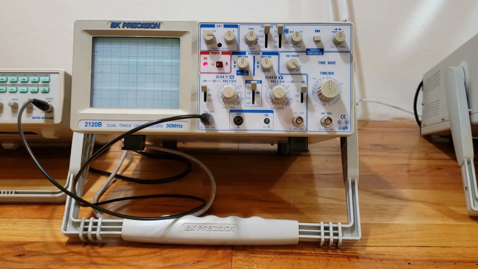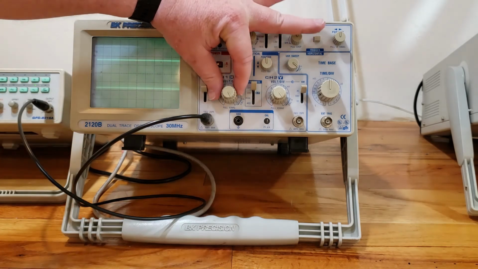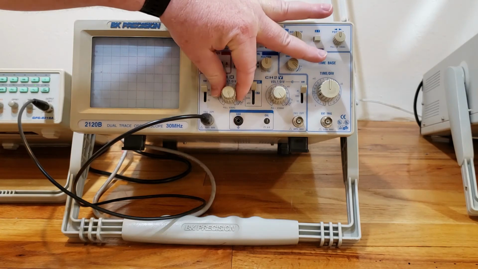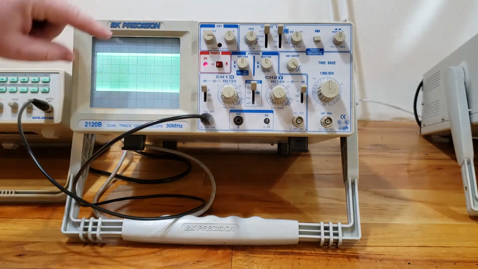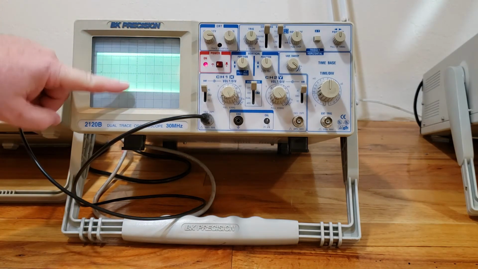But the good thing is, having done all of this, I'm down to just 2 knobs. At this point, I'm going to start with the volt division knob. I'm going to adjust the volt division knob one way or the other until I see both top and bottom of the trace. There we go. See, I see both top and bottom now.